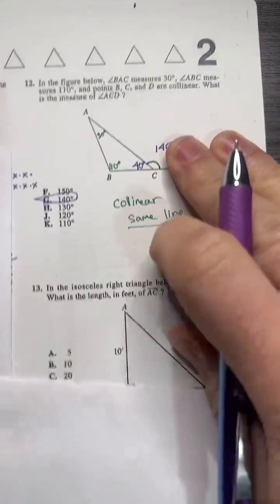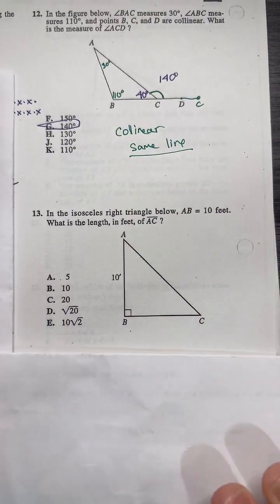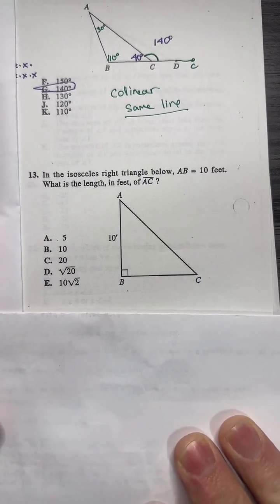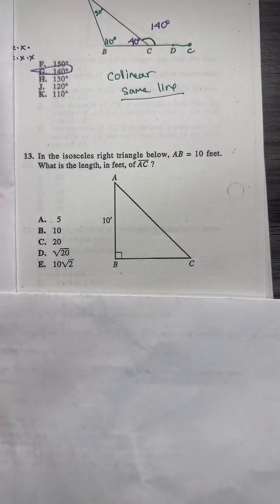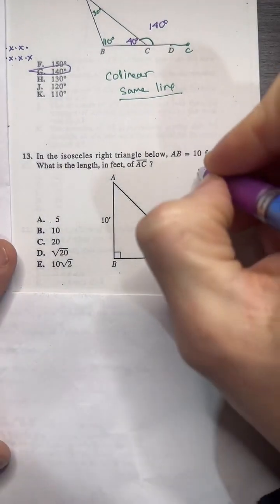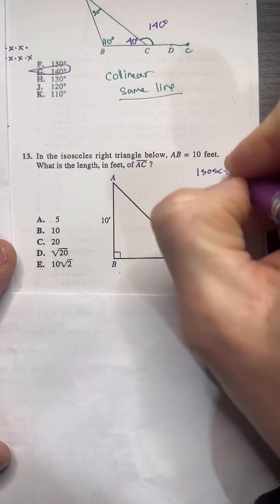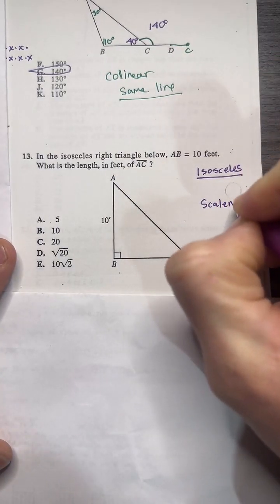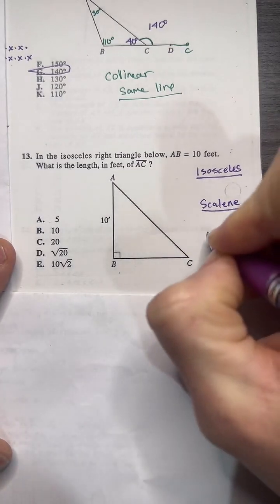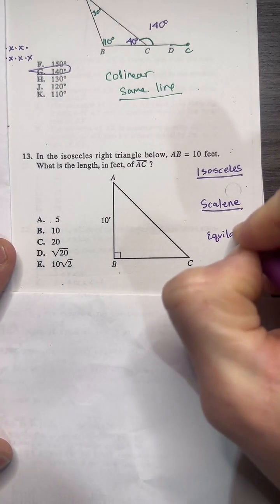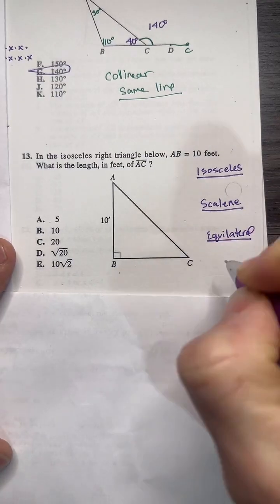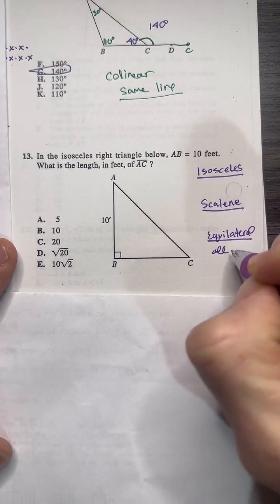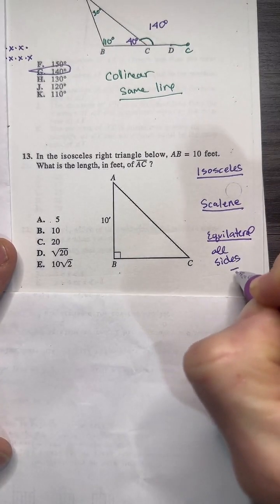All right, let's take a look. Number 13. In the isosceles triangle below, you have to know what an isosceles triangle is. So let's take a look. We've got an isosceles triangle, a scalene triangle, an equilateral triangle, right triangles, and obtuse triangles. An equilateral triangle has all sides congruent.